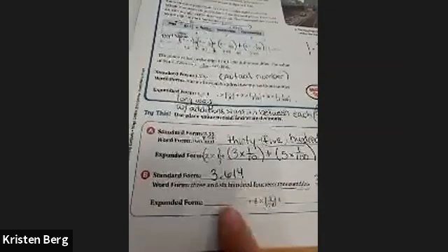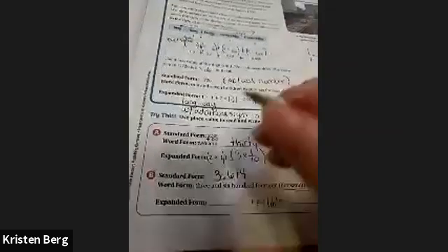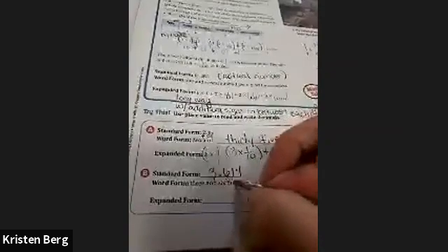Now they want us to write it in expanded form. So the first one, again, if you want to use that strategy of putting a 1 under it, you may most certainly do that and add on zeros. The 3 is the first digit. And then you say its place value. Well, it's in the ones. So we're going to times it by 1. Then the next one is a 6, and it's in the tenths. So they already have that for us.